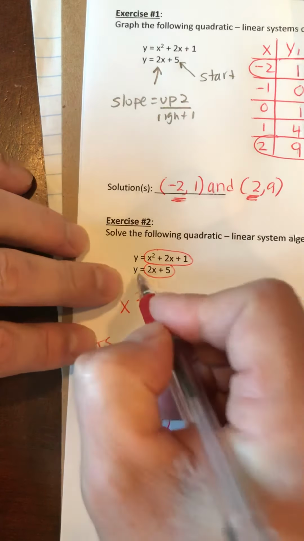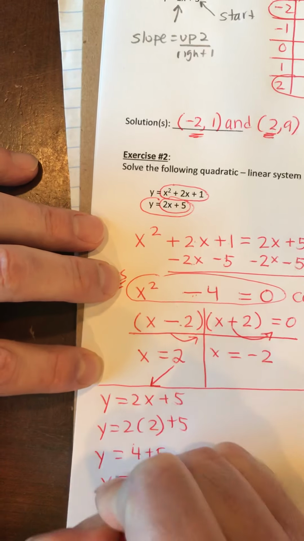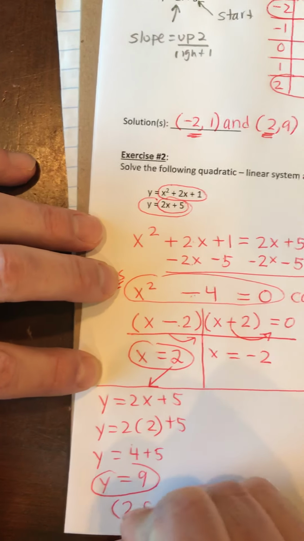y equals 2x plus 5. We're going to plug in the 2. So y equals 2 times 2 plus 5. 2 times 2 is 4. 4 plus 5, y is 9. So when x is 2, y is 9. That's our first solution, 2 comma 9.